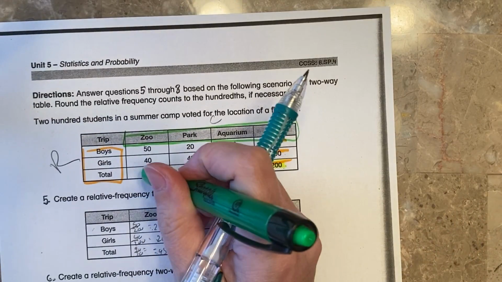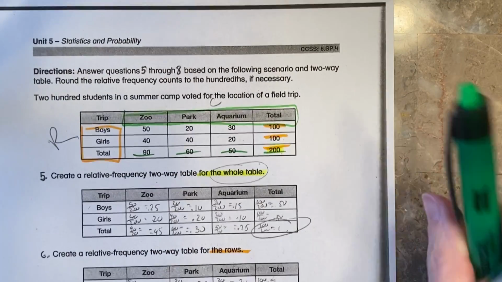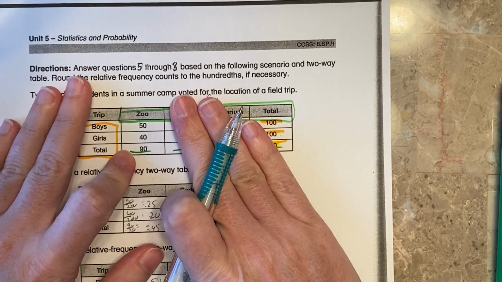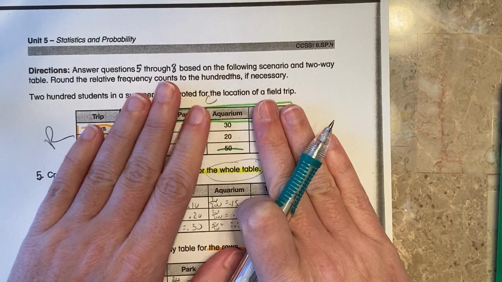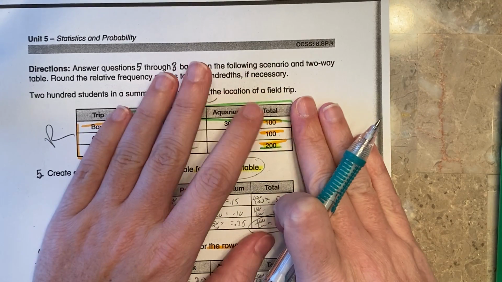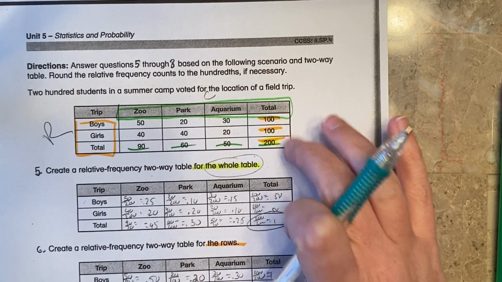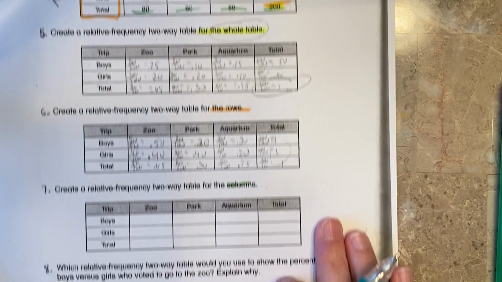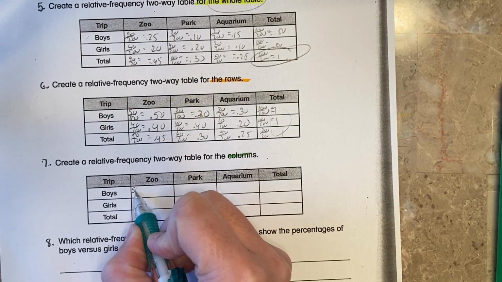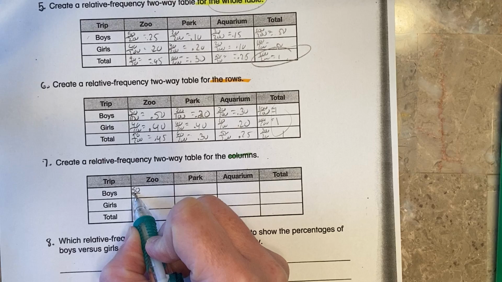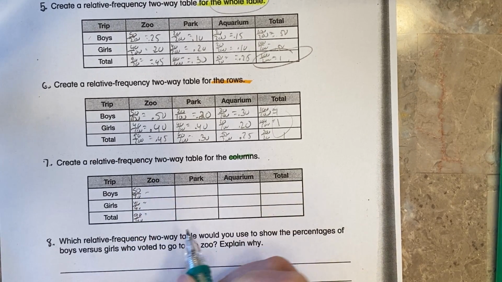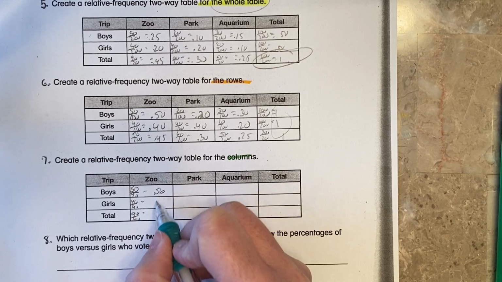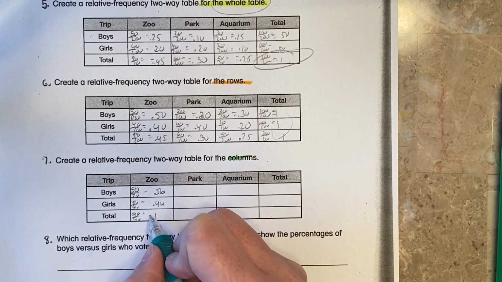columns. So the columns, the totals are right here. Okay, so for the first one, all those go over 90. All three of those over 60 for the second one, 30, 20, 50 over the third, 100, 120, all over 200 all over 200. Okay, so 50 goes over 90, 40 goes over 90, and 90 goes over 90. And that gives us 0.56, 0.44, and 1.